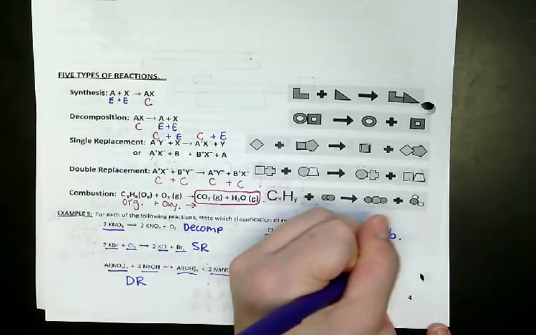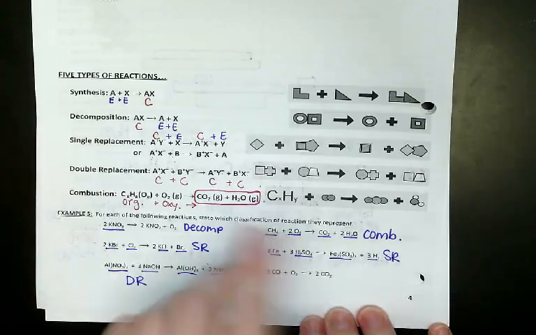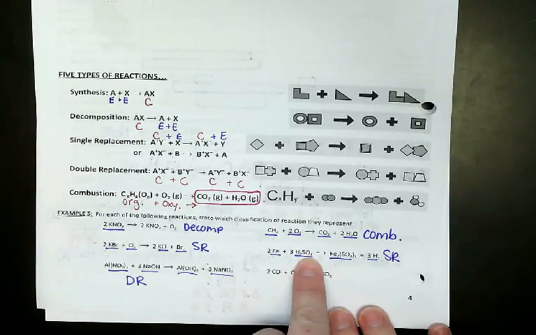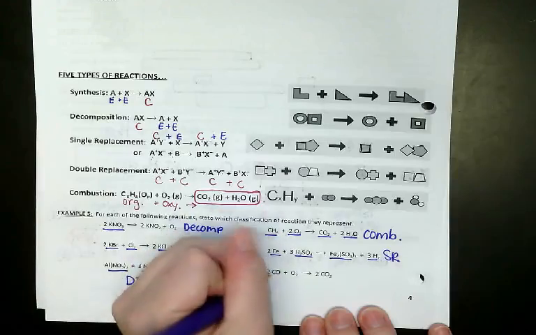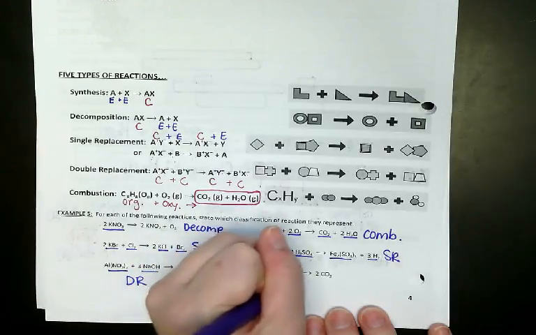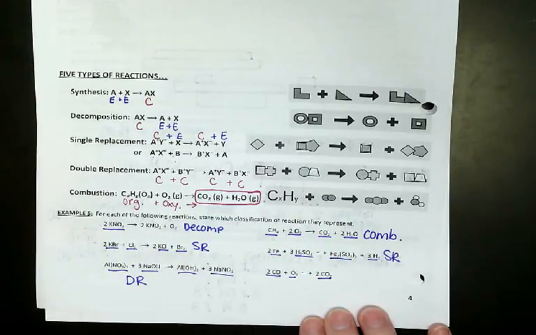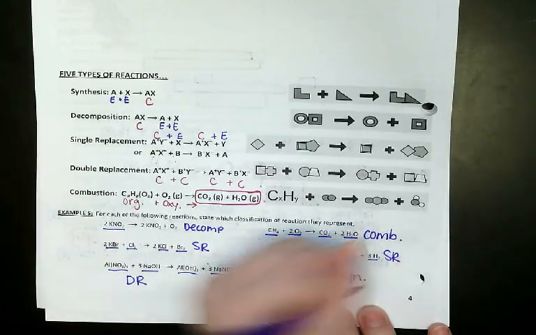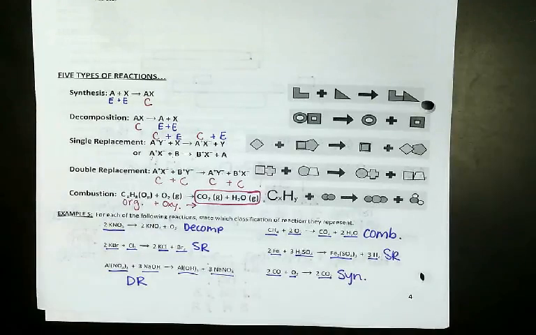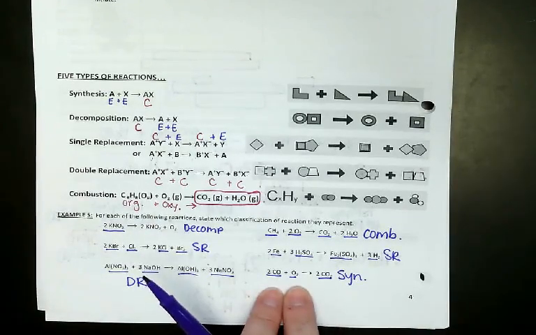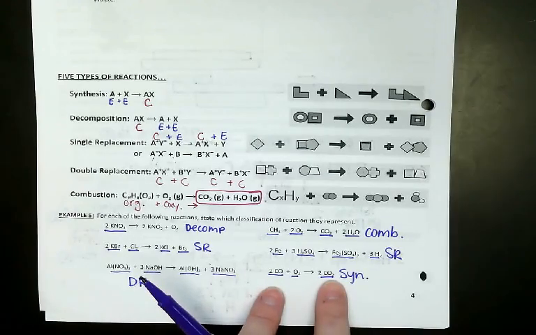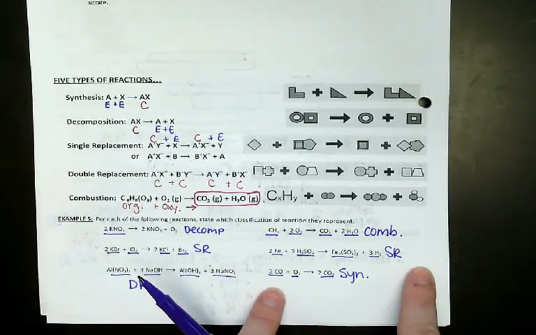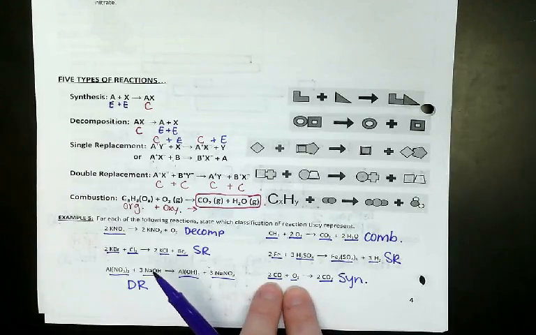Okay. Last one. CO plus O2 yields CO2. What would that be? Synthesis. This is tricky because it may look like it's combustion, right? We got an organic compound plus oxygen, but it only formed carbon dioxide. It didn't form carbon dioxide and water. Okay? So remember, sometimes it's element plus element, or it can be a compound plus a compound forming a bigger compound. Okay? So that's synthesis. All right.